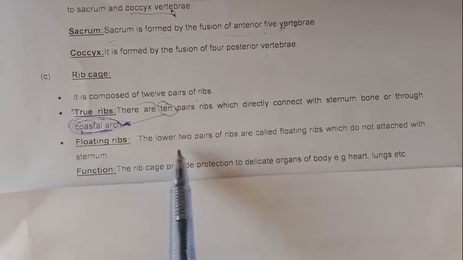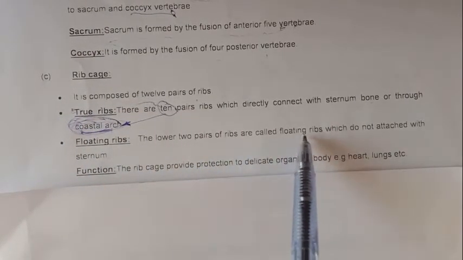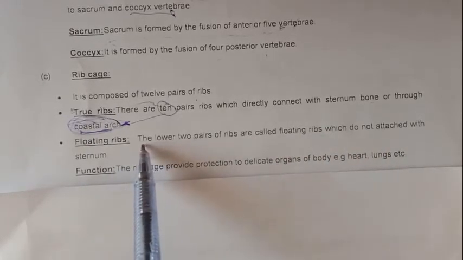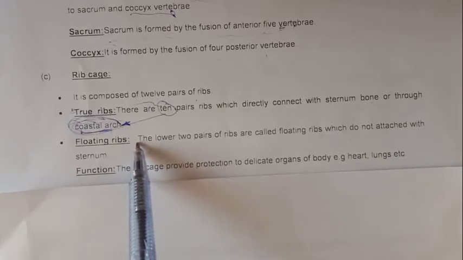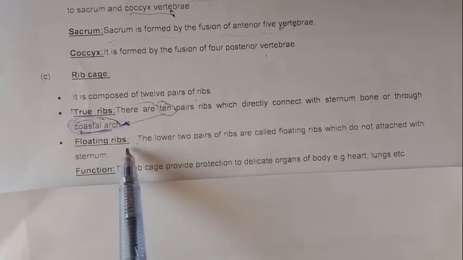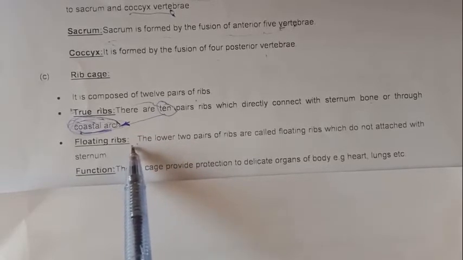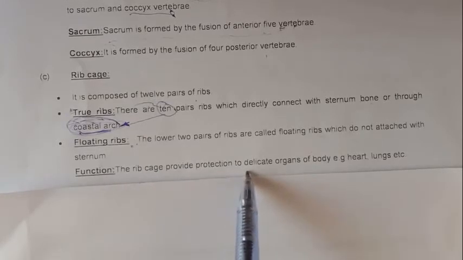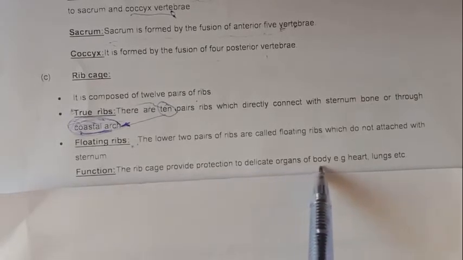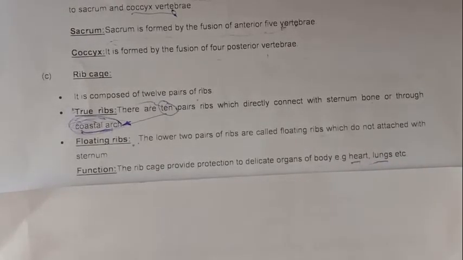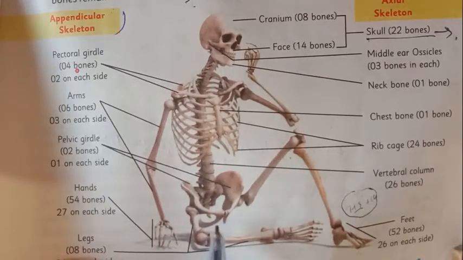Floating ribs: the lower 2 pairs of ribs are called floating ribs, which do not attach to the sternum. The lower 2 pairs do not attach on the ventral side with the sternum. They are free, and they are also called false ribs. Function: the rib cage provides protection to delicate organs of the body, the heart and lungs. The diagram shows the rib cage here.